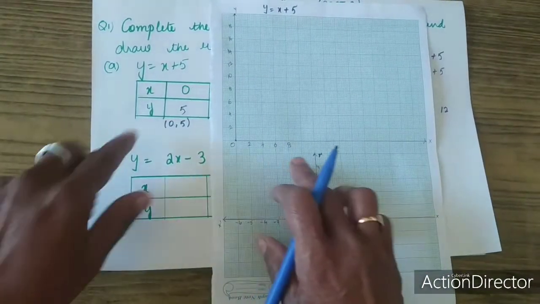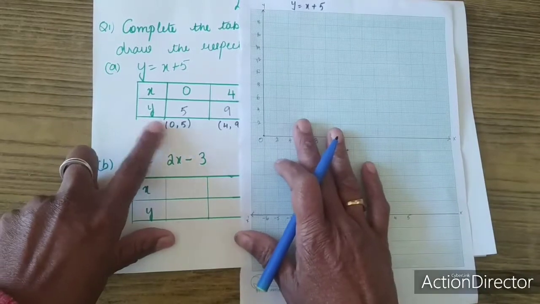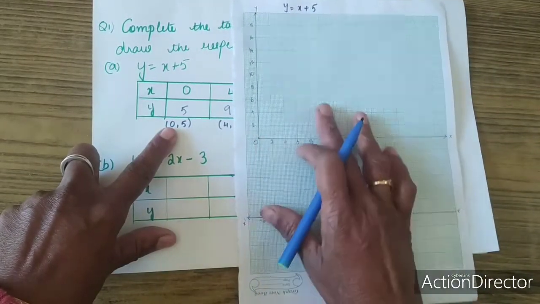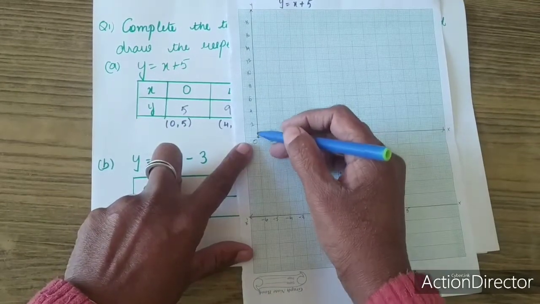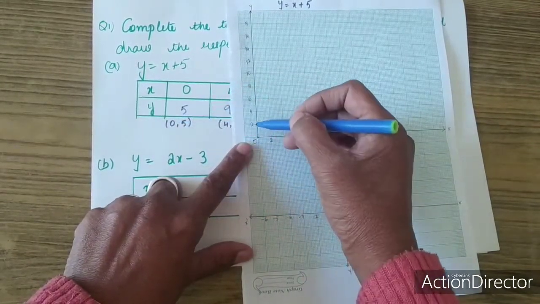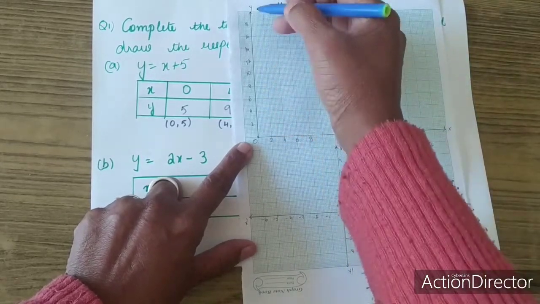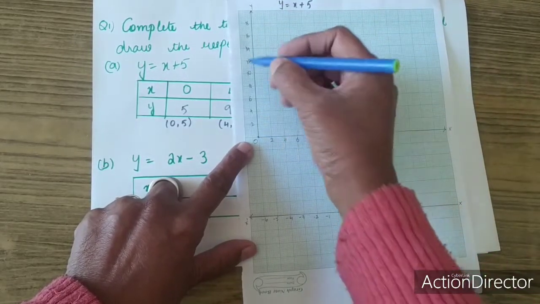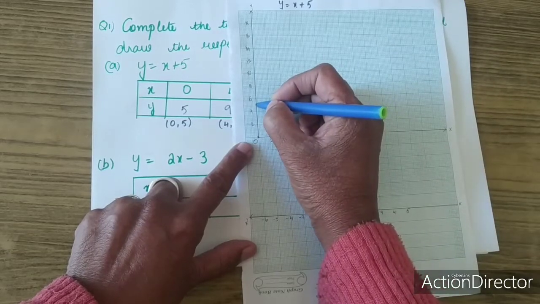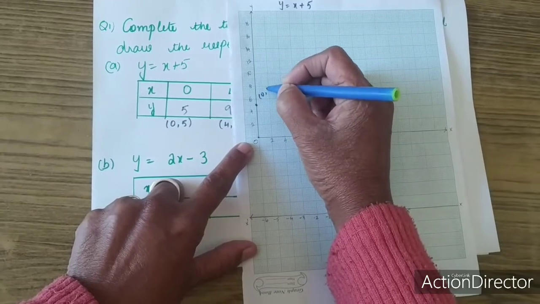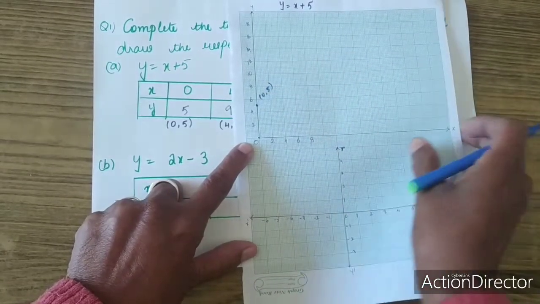Now in this, first you plot the values 0, 5. Now x is 0 and y is 5. So you find on x is 0. If x is 0, already I said in the previous video, the coordinates lie on the y-axis. So if x is 0 and y is equal to 5, this is the point, x is 0 and y is equal to 5.